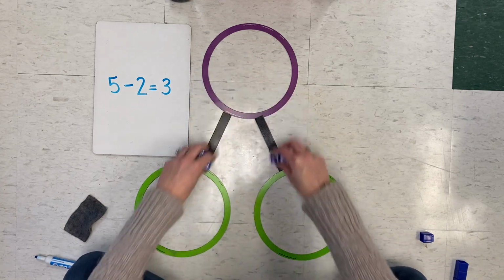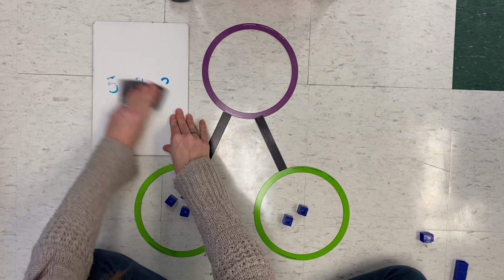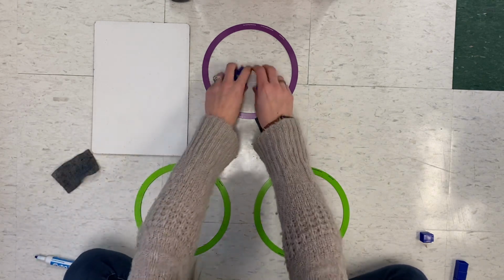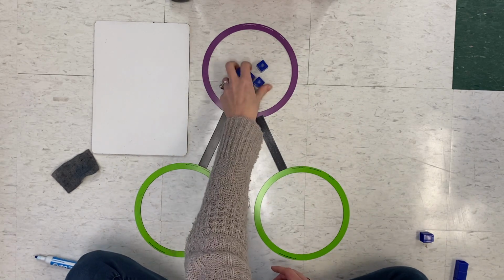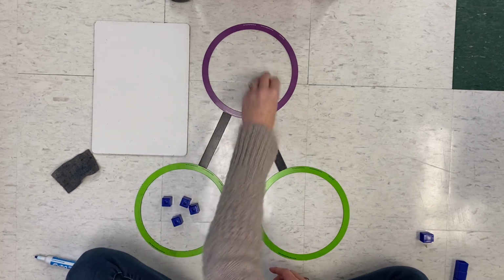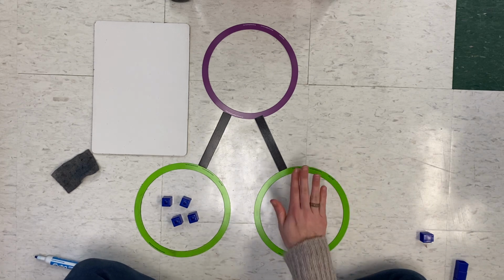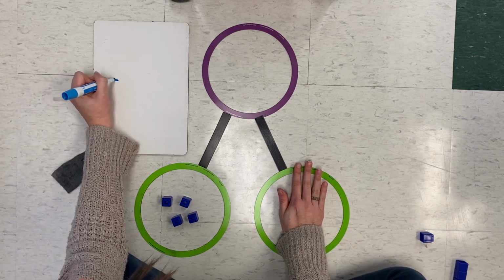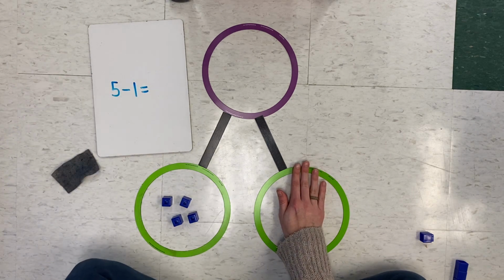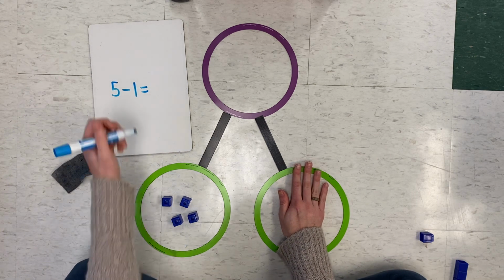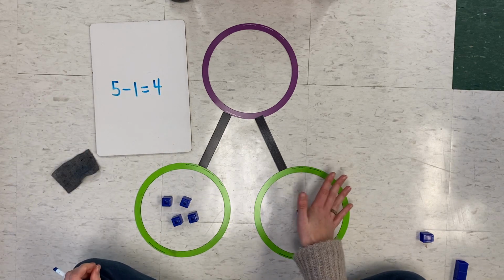Whole minus part equals part. Let's try another one. There's our 5. Okay. Let's see. 5 is also made of 4 and 1. So we have 5. What if I take away the 1 part? We had 5 and I took away the 1 part. What's going to be left? The 4 part. So 5 minus 1 equals 4.